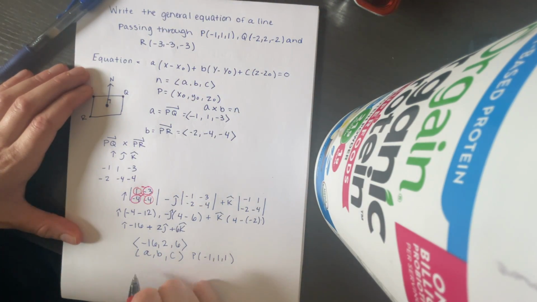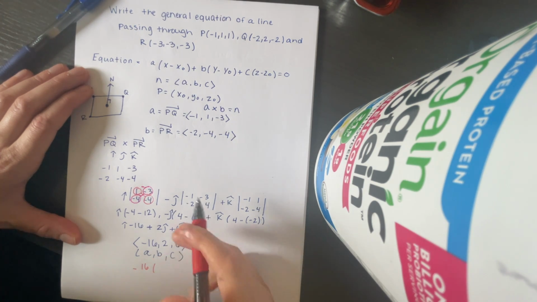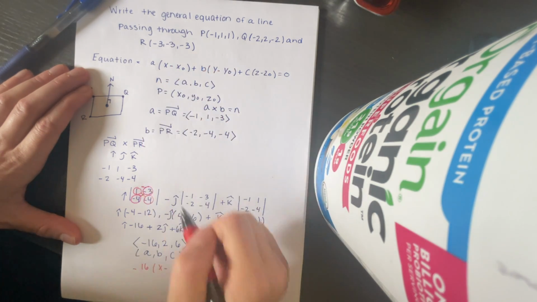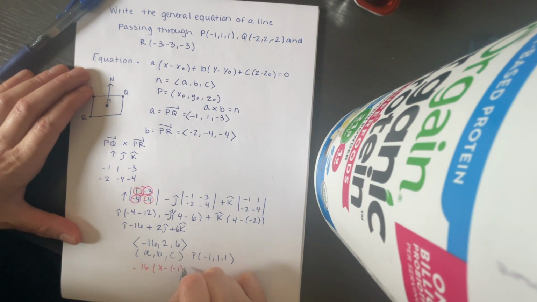So we have A, B, and C, which is negative 16, and then our x minus our x sub 0, which is negative 1, comma our B, which is 2, times y minus our y sub 0, which is 1, and then we have plus our C is 6. I mean, you could have divided this by 2 to make this simpler, but I did not do that, but you could have. And then our z minus our z sub 0, which is 1, equals 0.